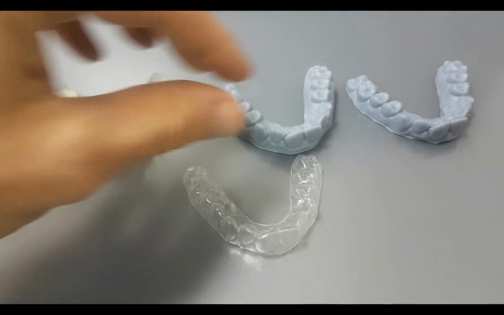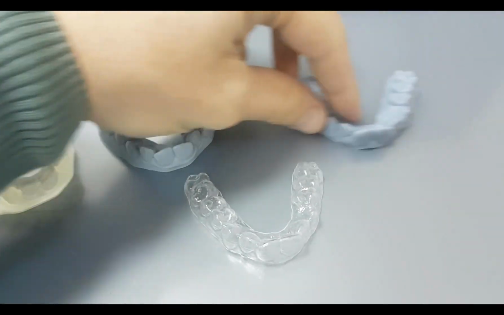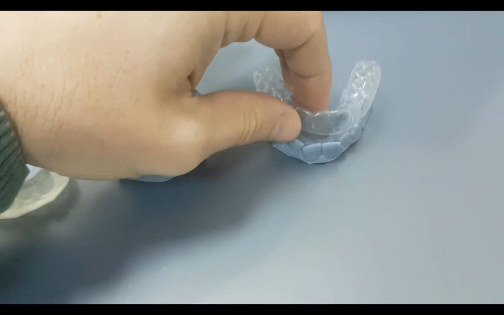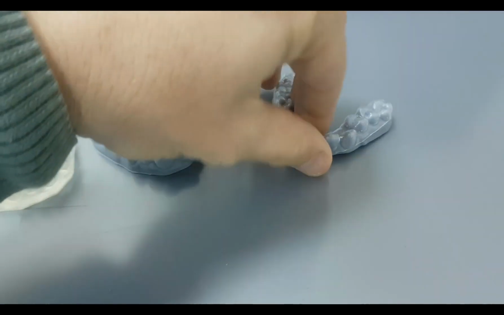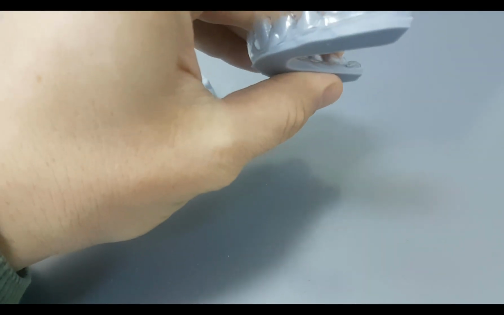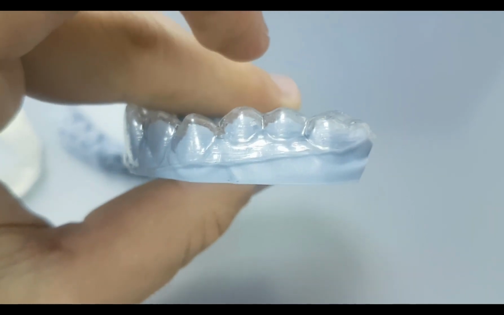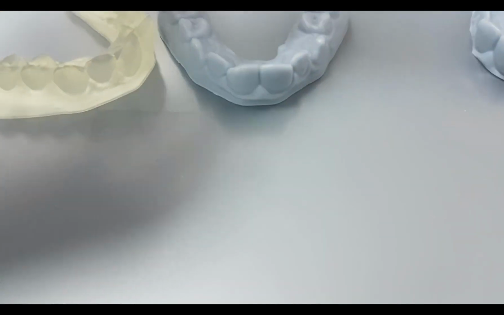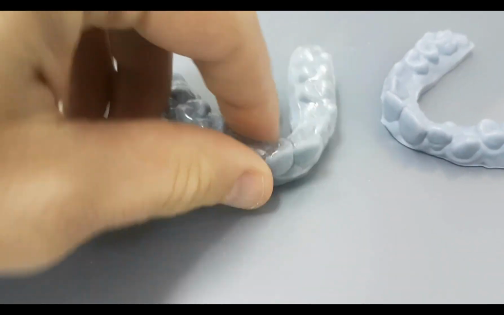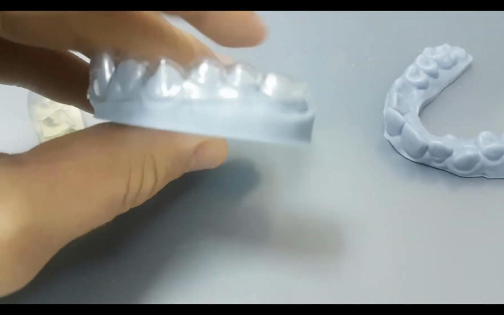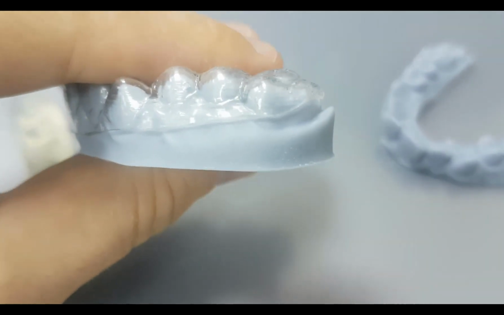Once I had all 3 models printed, I went ahead and checked again with the clear aligner the first model, which was thin and might have been a mistake because it was so thin, printed with a cheap printer and a cheap resin. I then compared it again with the thicker model, and it was the same deviation, about 1 millimeter, 1.5 millimeters.